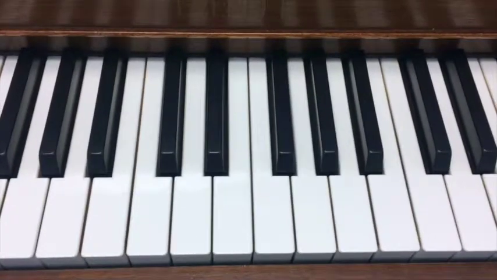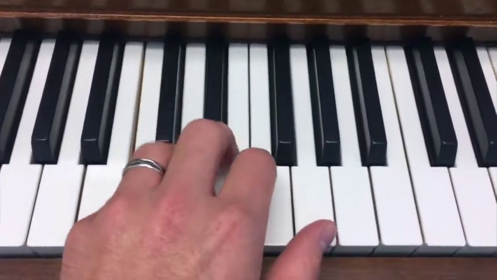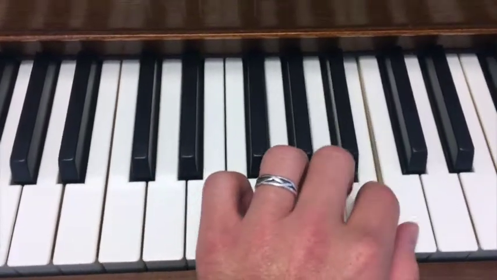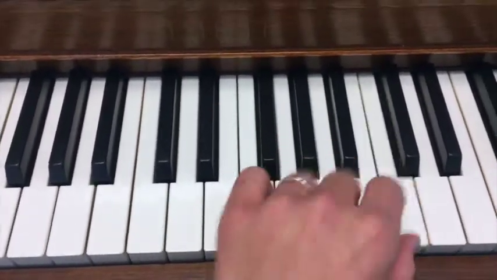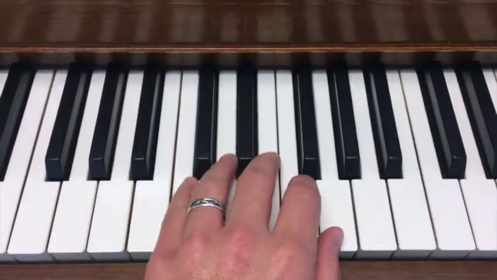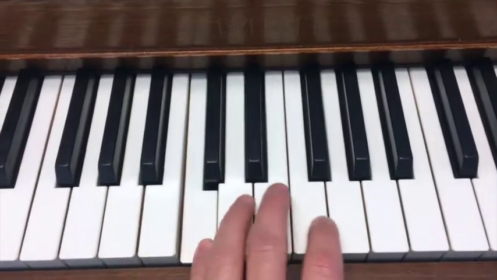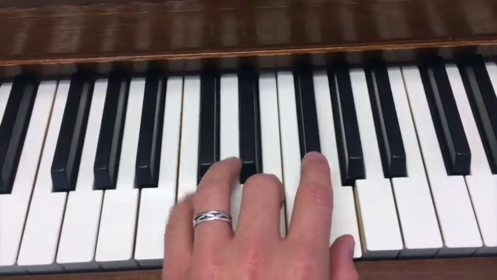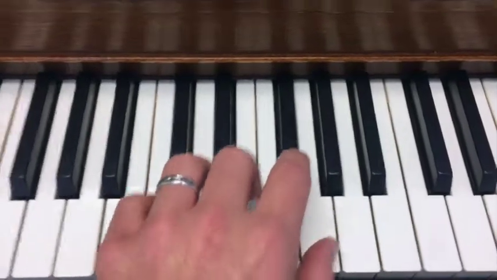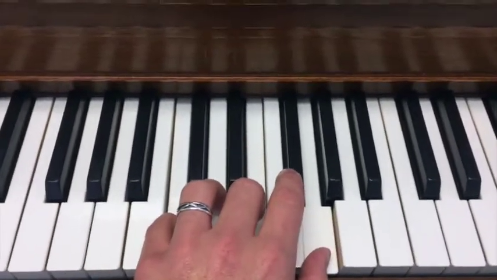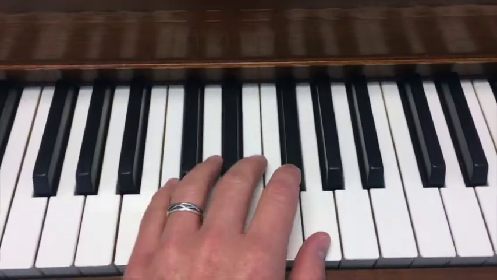Okay, so here we are, we see the C scale. And the one chord, remember, the C major triad that's built in thirds, beginning on the note C. This is our one chord in the key of C.